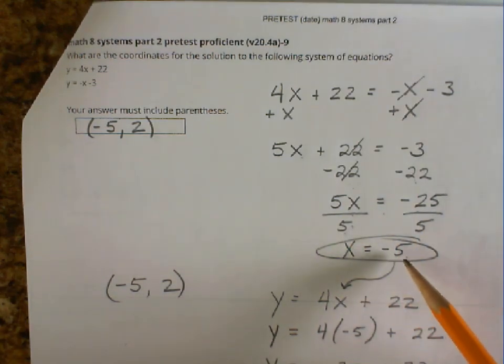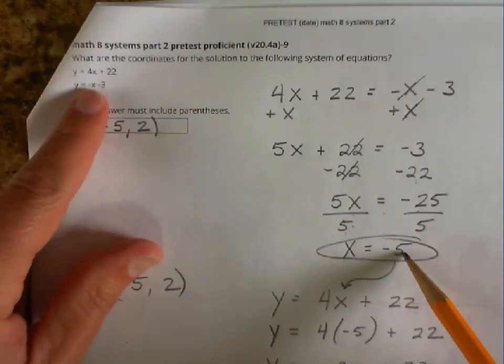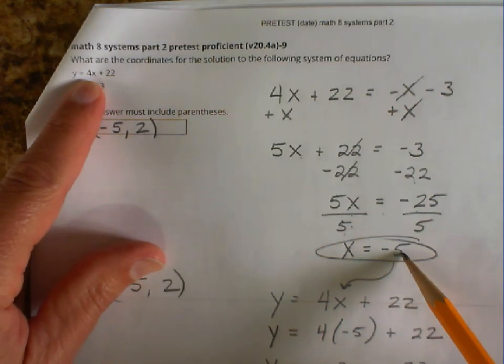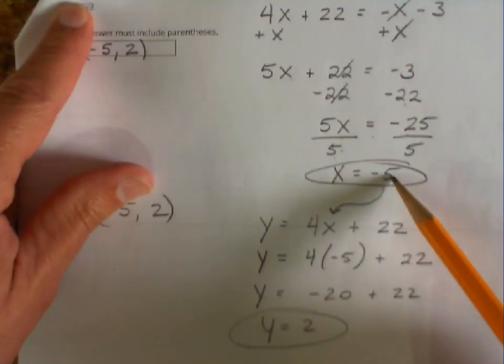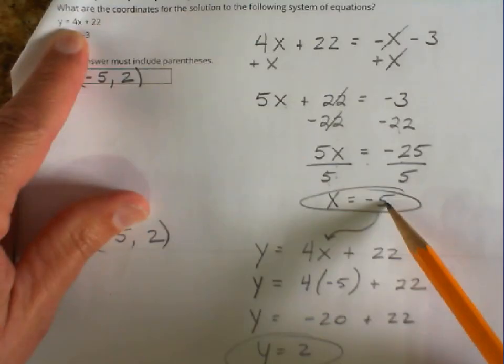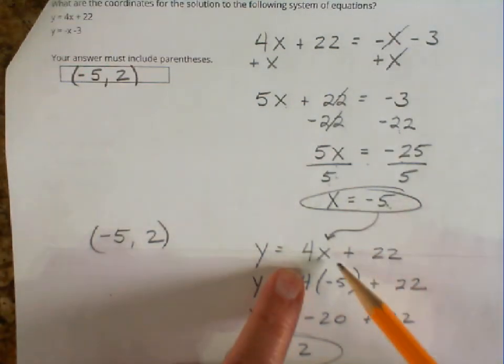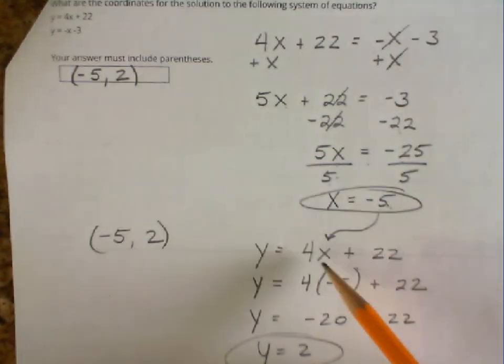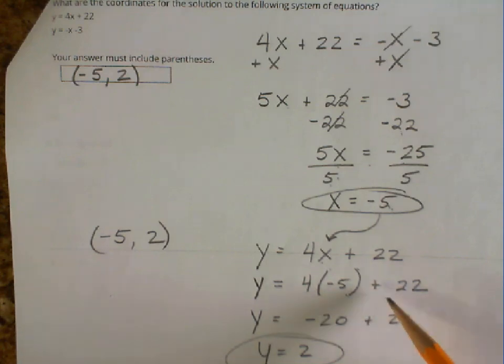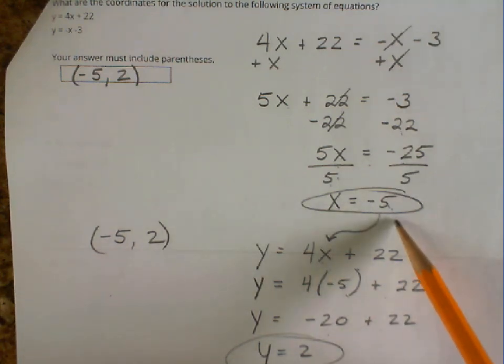I'm halfway done. I need to take that and plug it in to either of the top two equations. I chose to plug it in to the top equation. So I went with, focus, 4 times x plus 22. So 4 times negative 5 plus 22. So negative 20 plus 22, which is 2. So my x, comma, y.